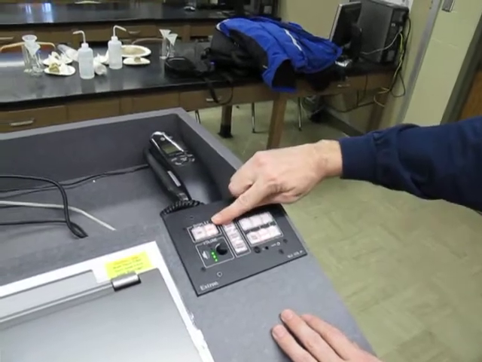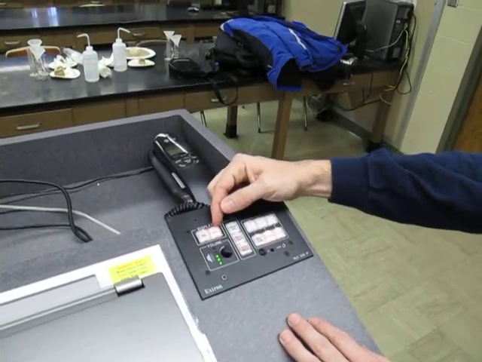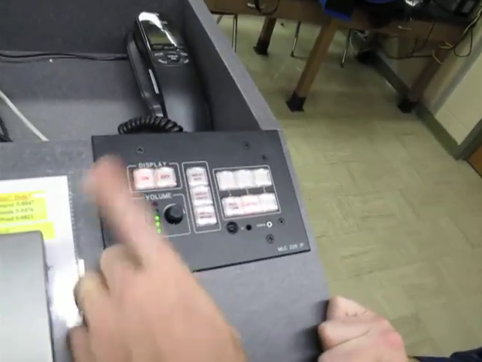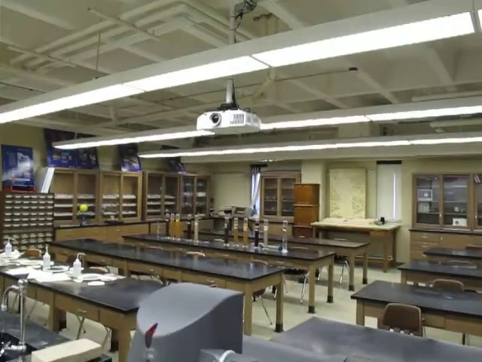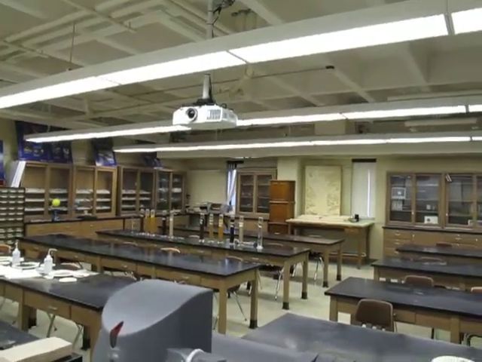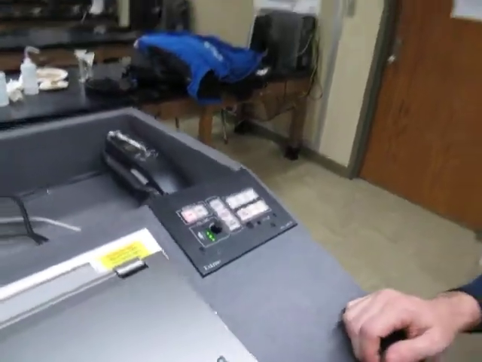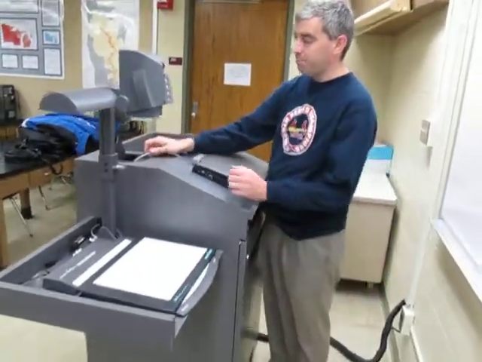And in the upper left-hand corner here is our display. Right now you can see that the light highlights in the off position. So if I just push the on button one time, that's going to power up the projector. And it's going to take about a minute for the projector to power up. So we're not going to want to do anything until it's ready. And while that's happening, I'll show you where the laptop connections are.